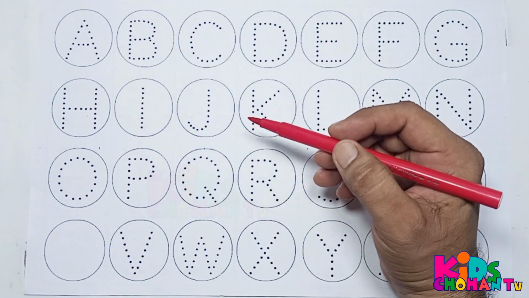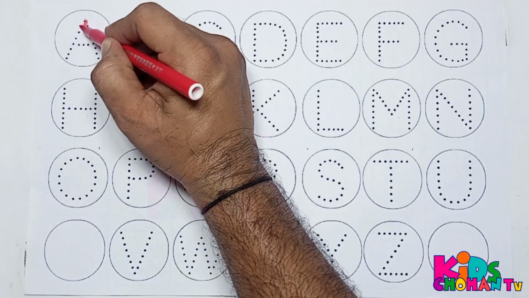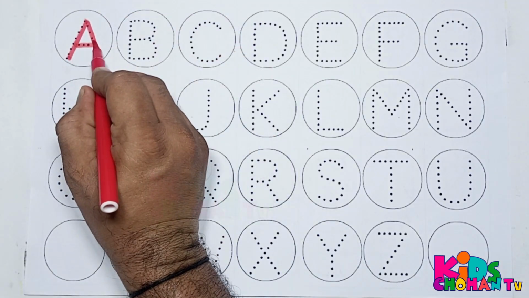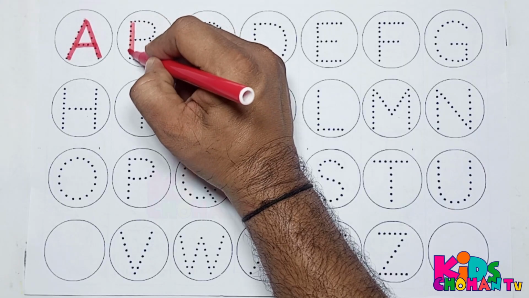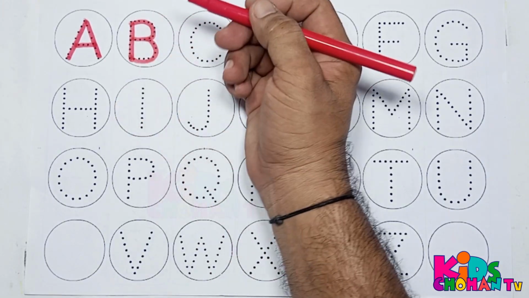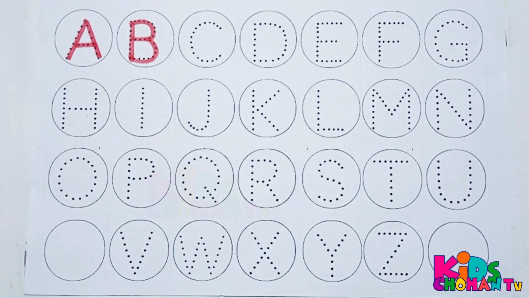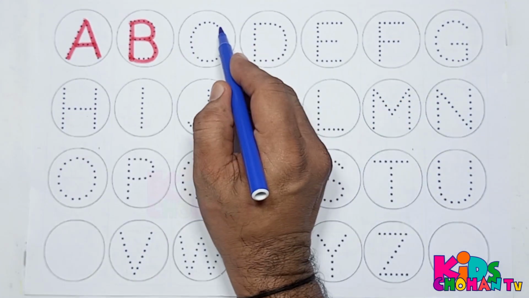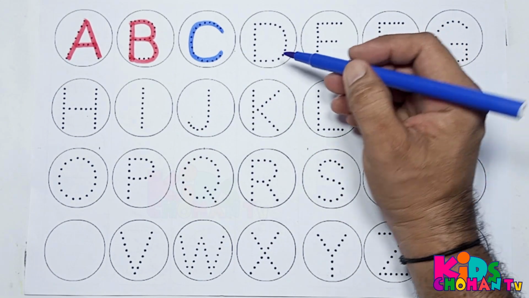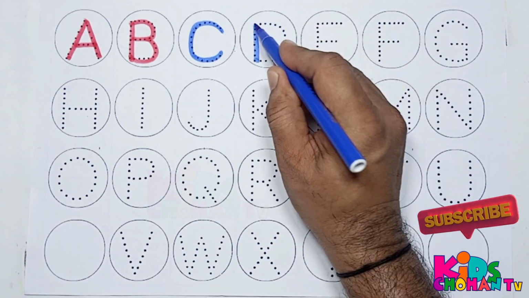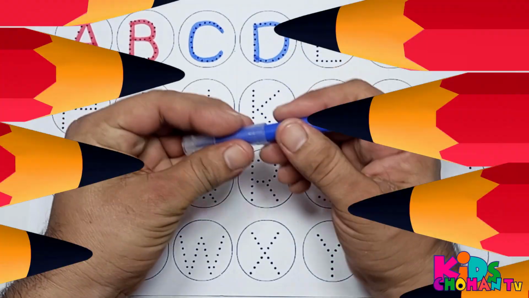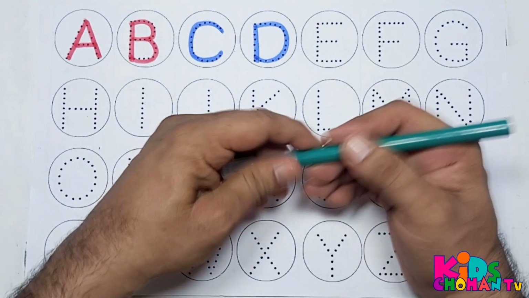Red color. A for apple. B for ball. Blue color. C for cat. D for dog. Green color.